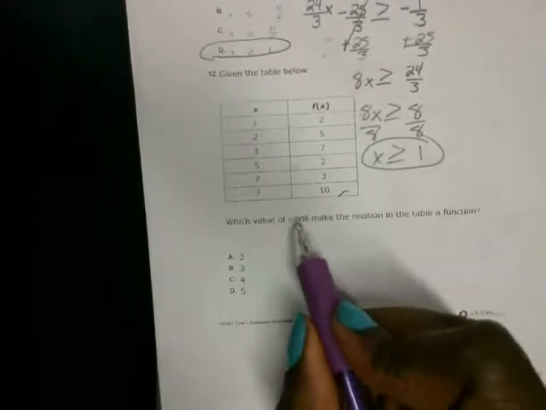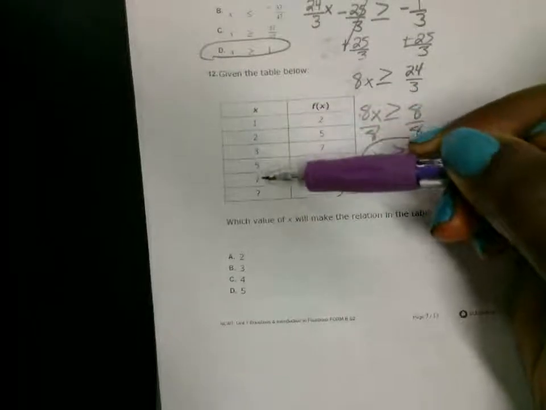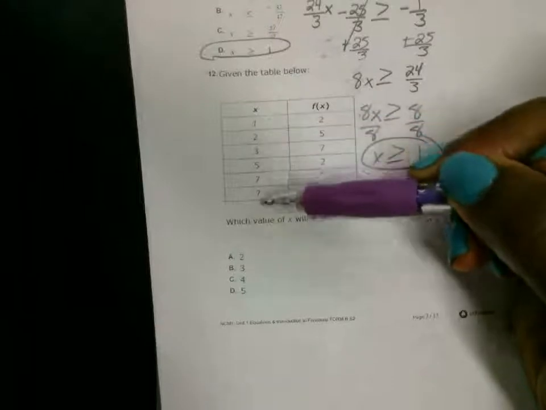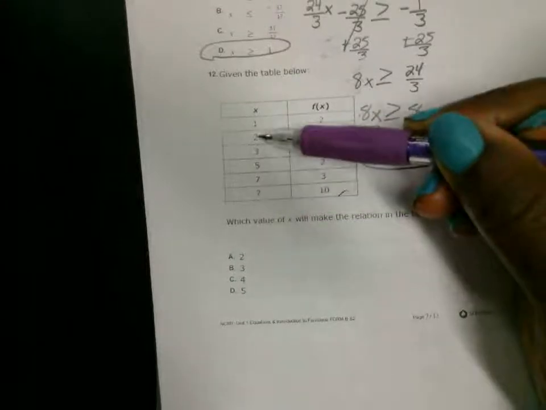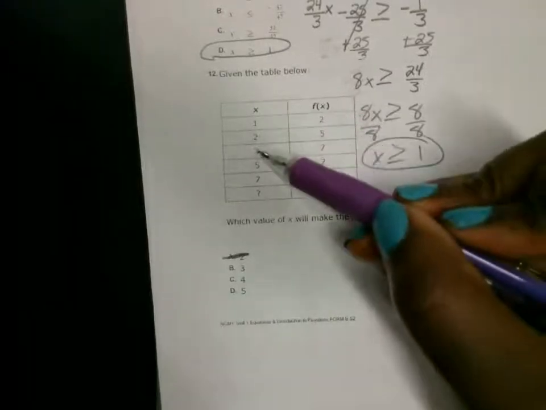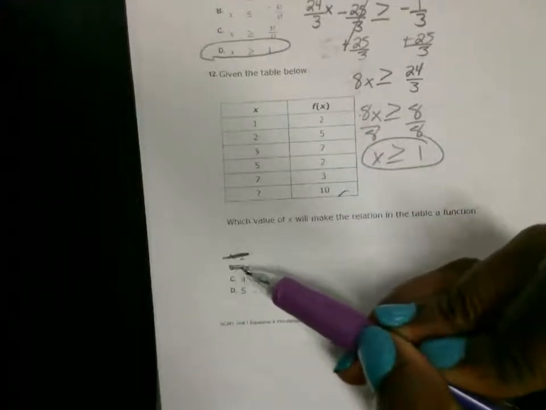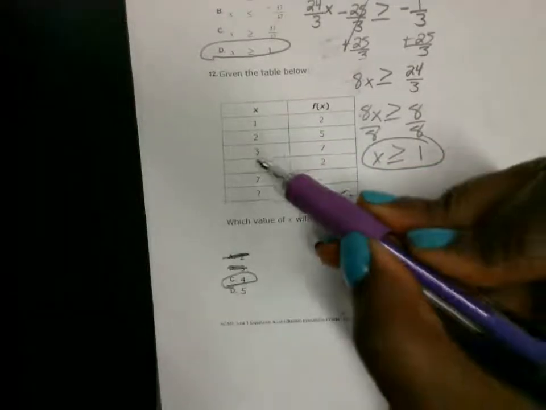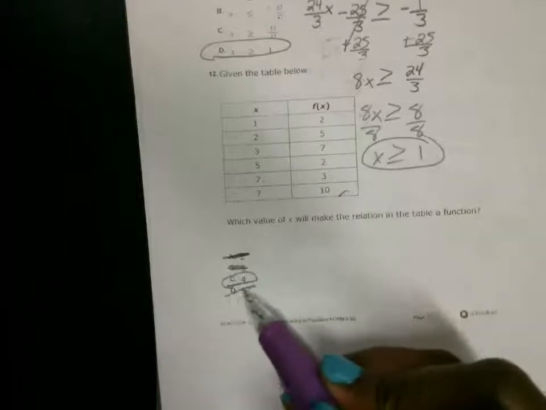All right. Let's look at the table. It says which x value will make this relation a function. Remember, in order for this to be a function, none of the x values can repeat. So far, they are all different. So far, this is a function. But if I put 2 here, there's another 2 here, so that's going to make it not a function. There's a 3 already here. That's going to make it not a function. There's not a 4, so 4 would work. And there is a 5 that's already there, so D wouldn't work either. So 4 is going to be your answer there.